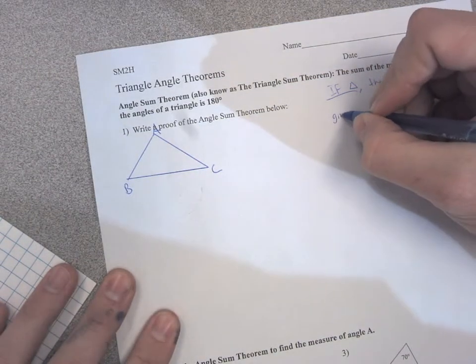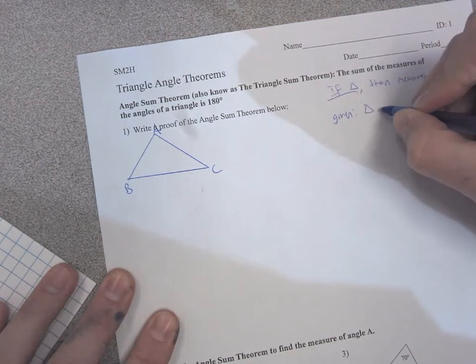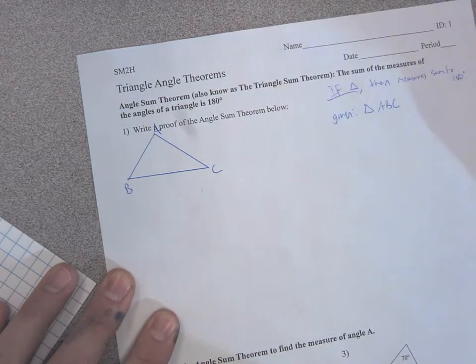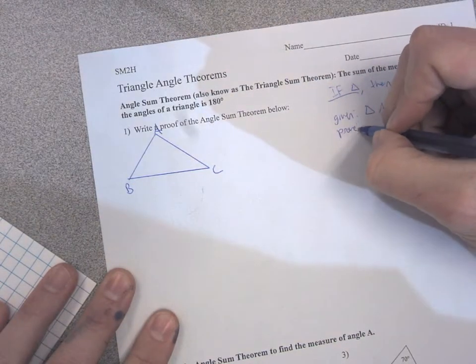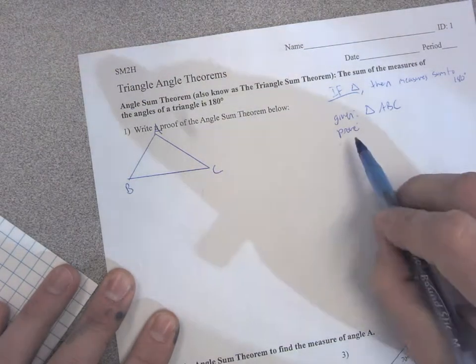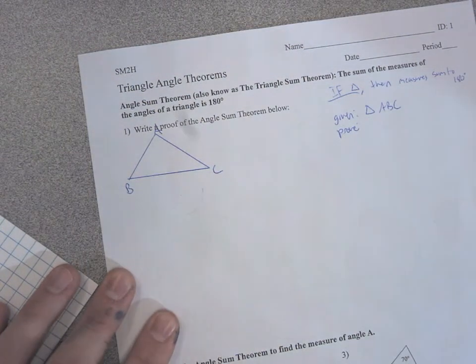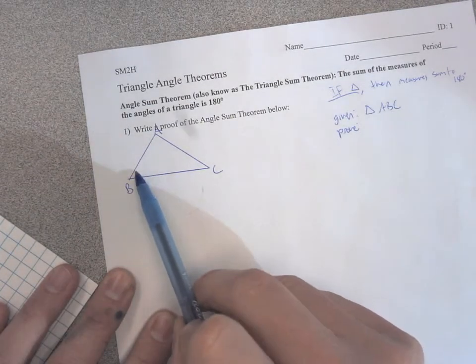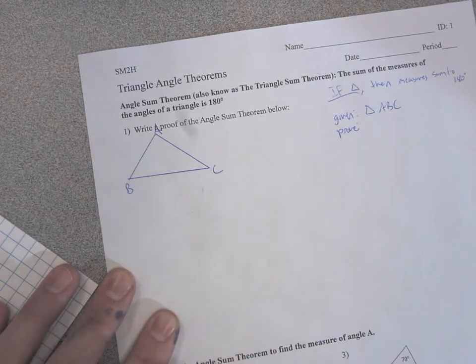So, given triangle ABC, prove... well, let's hold on just for a second on that one because we're going to add some things to our figure. But basically what we want to prove is the measure of angle A plus the measure of angle B plus the measure of angle C equals 180.